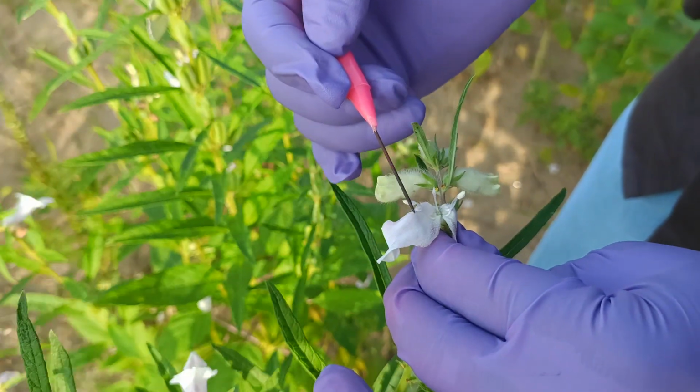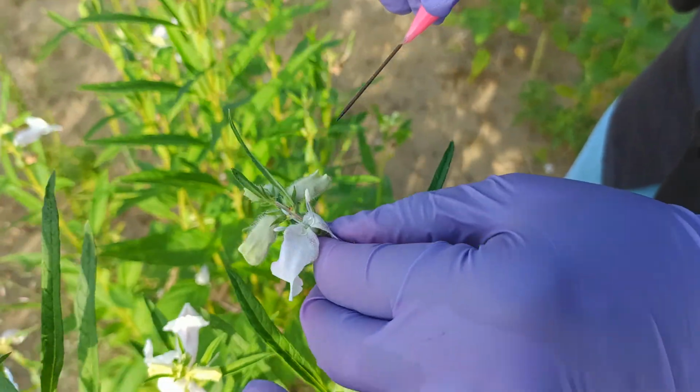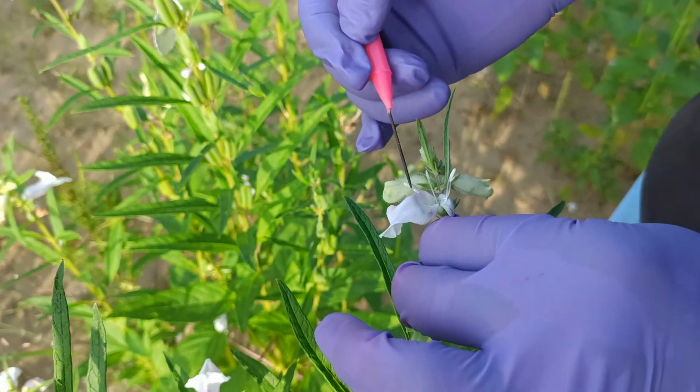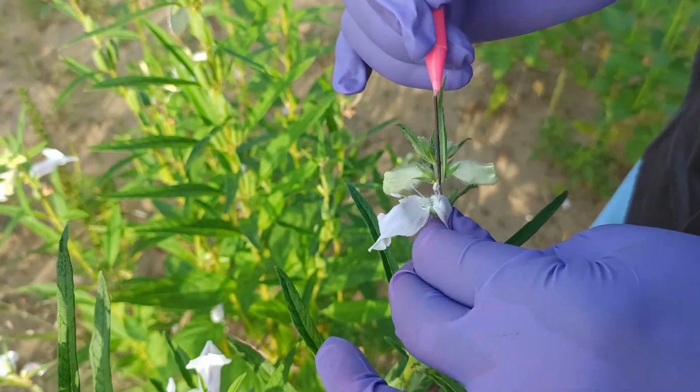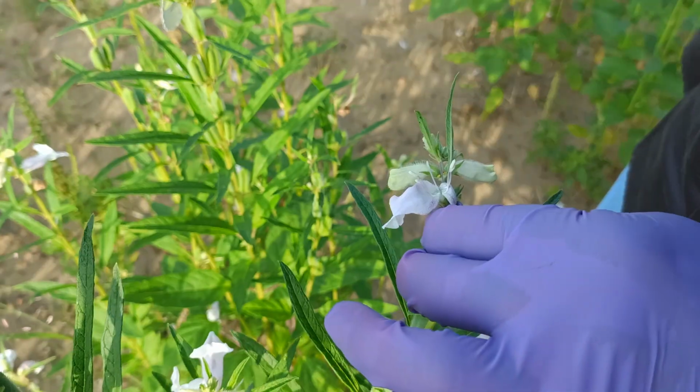So these are 4 stamens, in a 2 plus 2 condition. You can notice that 2 stamens are shorter and 2 stamens are longer. This condition is commonly known as didynamous condition.